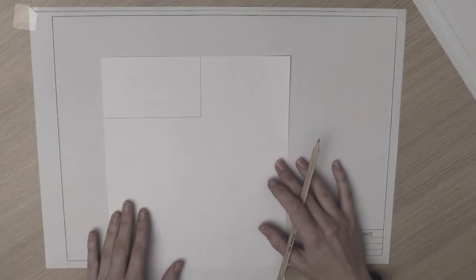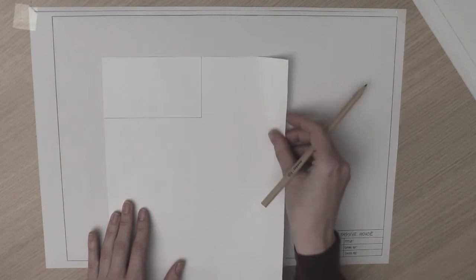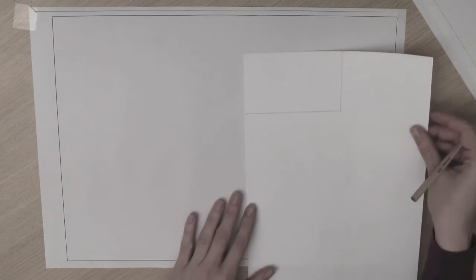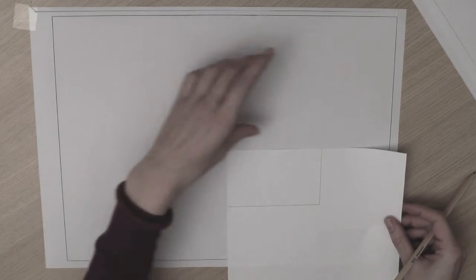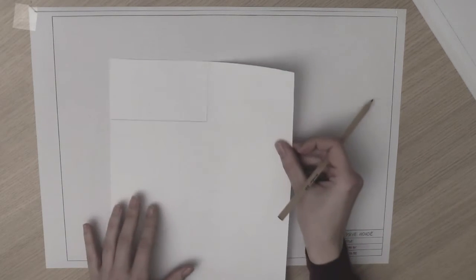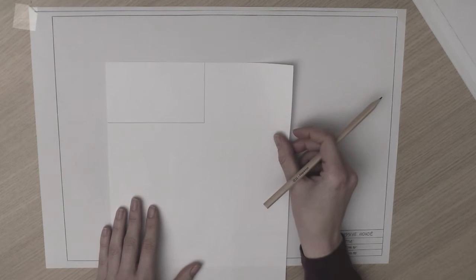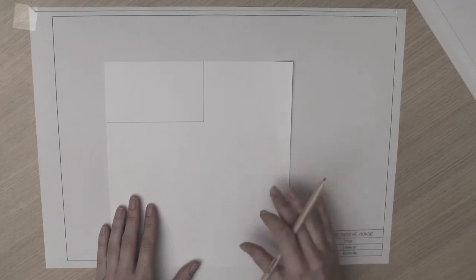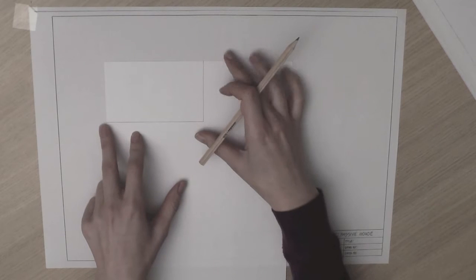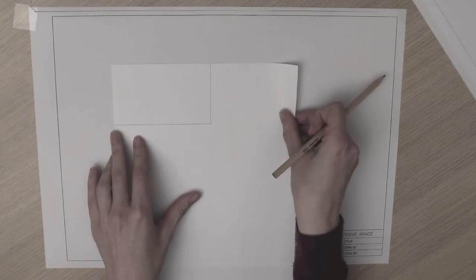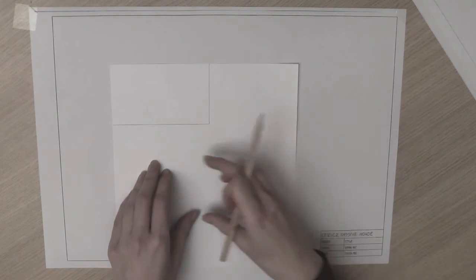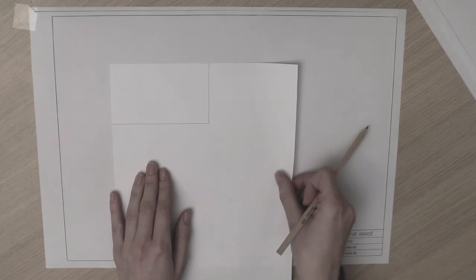So I can start thinking about where these elevations can fit, so I can place all 4 neatly on this sheet. This gives me enough room to place all the elevations and align them quite comfortably.